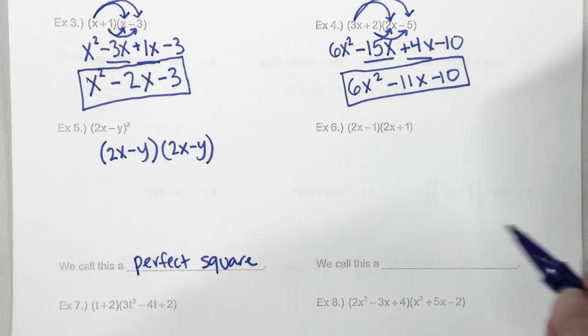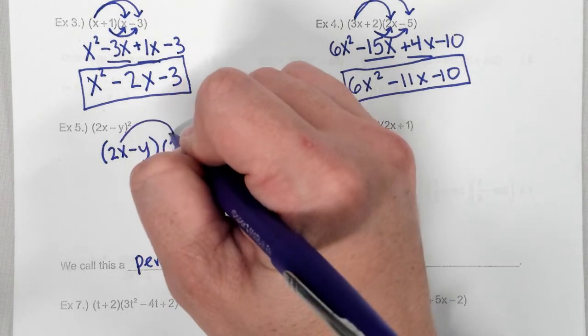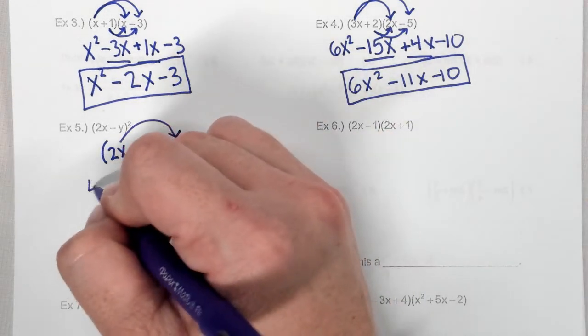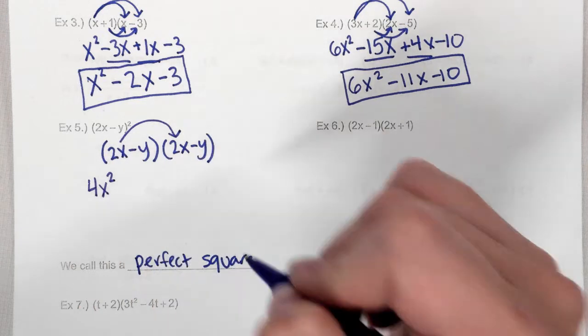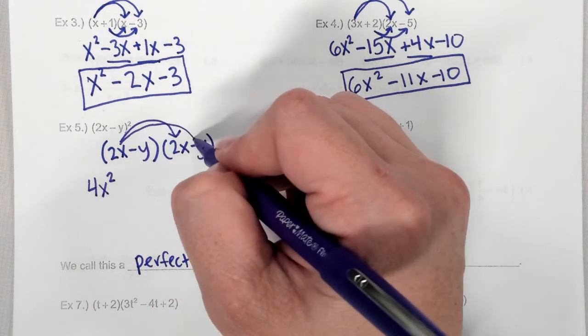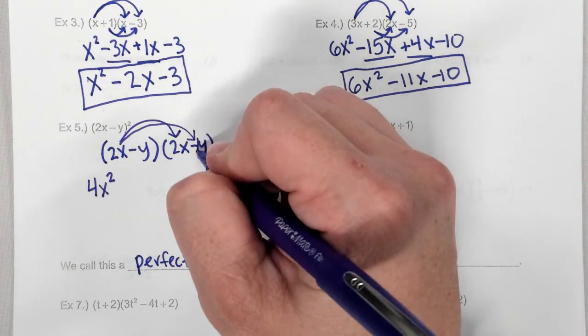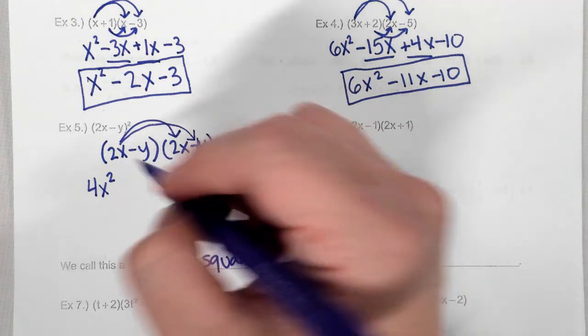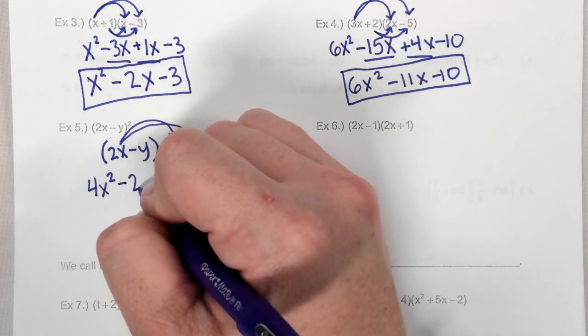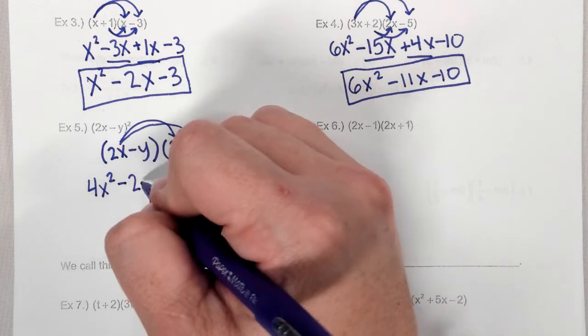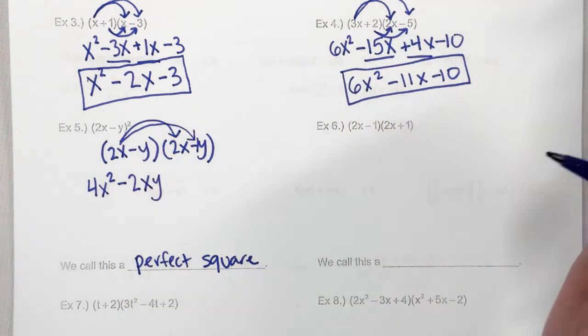Okay? So what's 2x times 2x? 4x what? Squared. 2x times negative y. Well, this is the same thing as saying negative 1y. So what's 2 times negative 1? Negative 2. And then you have an x and a y, which aren't alike, so they just go next door to each other.